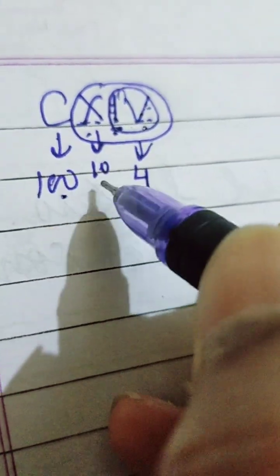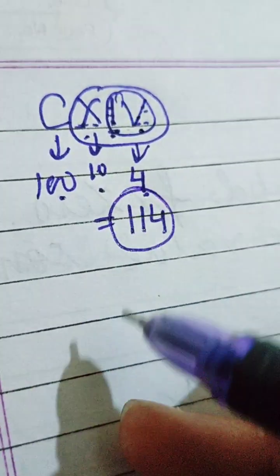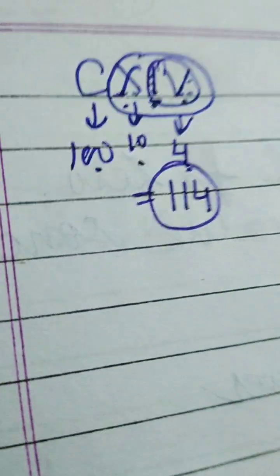So here the smaller will be subtracted from its right hand side number. So X means 10 and these both will be subtracted. 5 minus 1, it means these both are 4. So 100 plus 10 plus 4, this is 114.